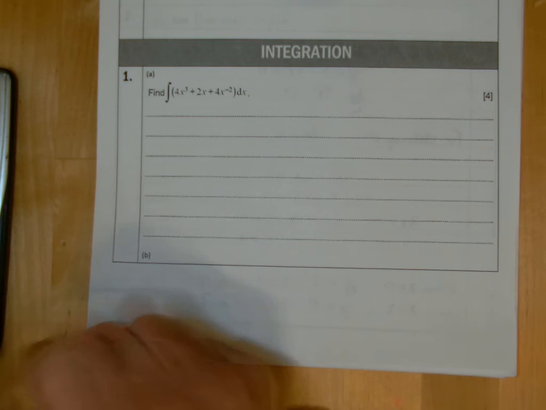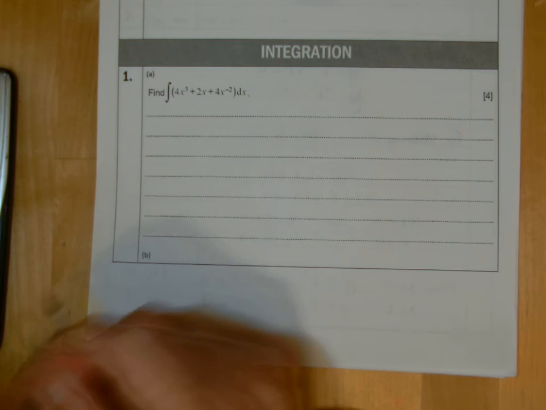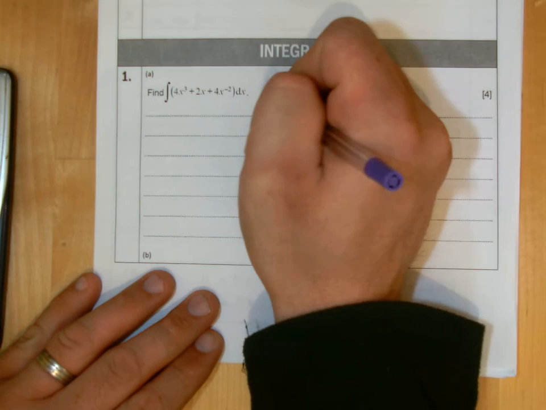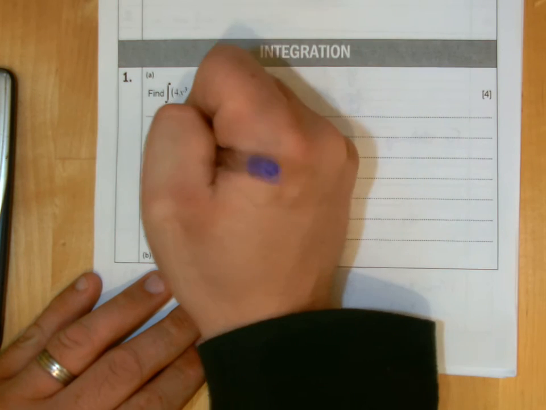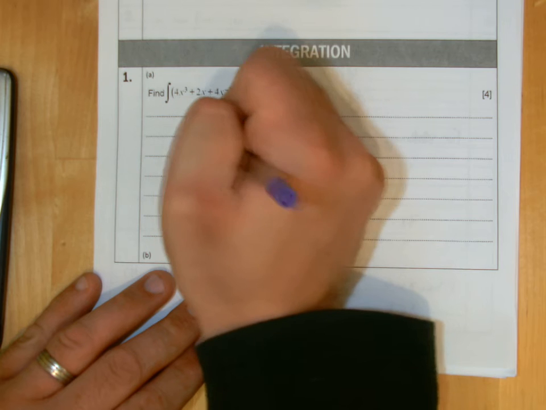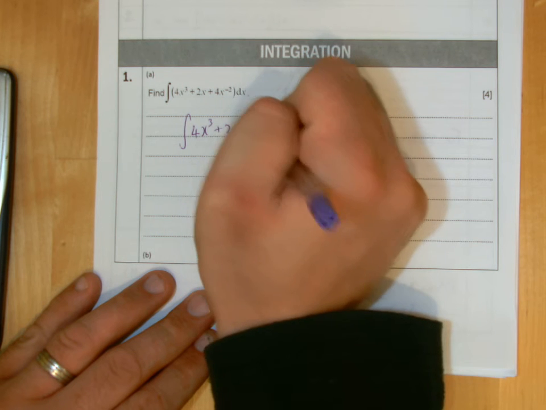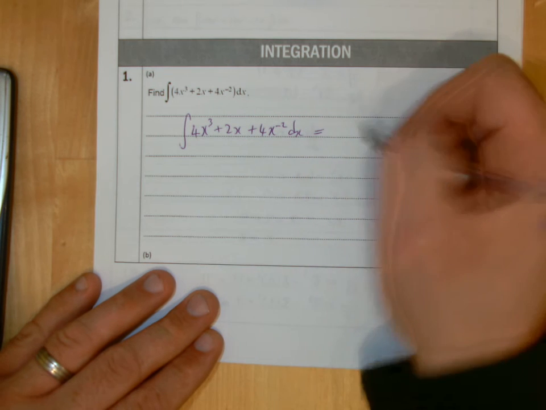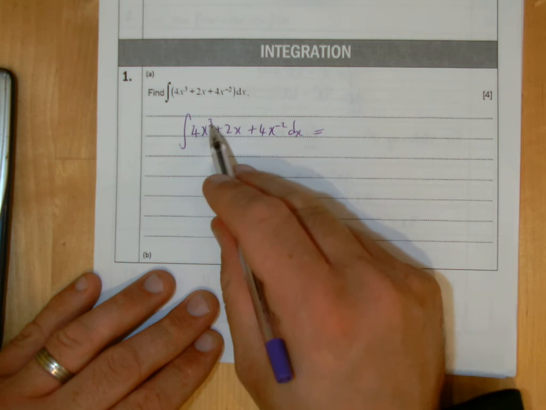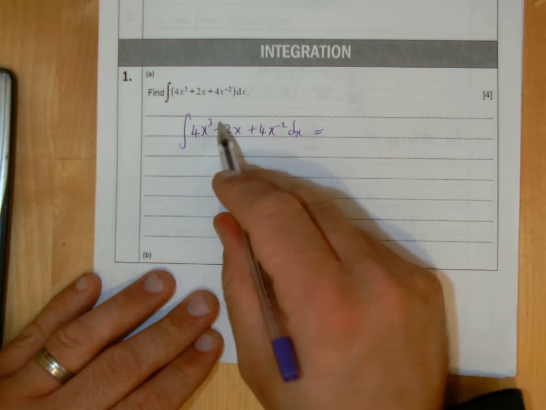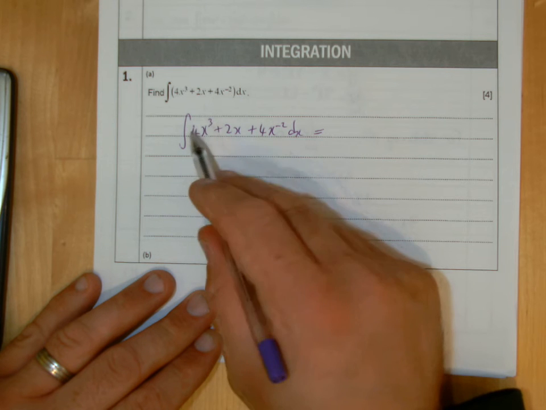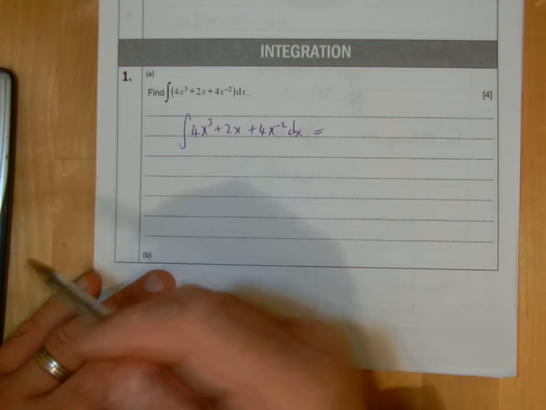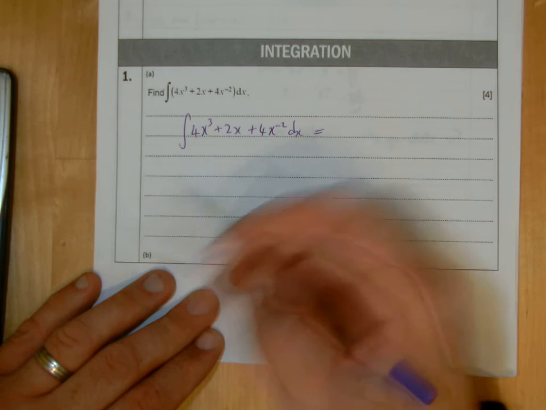Okay, so integration is like the reverse process of differentiation. All you've got to remember are the rules, quite simply. Just like there are rules for differentiation, there are similar rules for integration. So what we do here is add a power to it. Remember in differentiation, you bring the power down and reduce that power by 1. Well, in integration we do the reverse process.